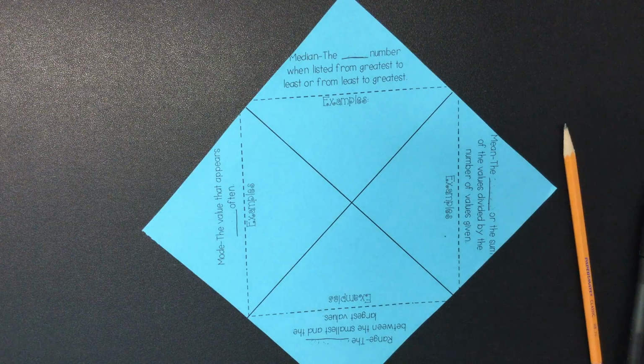All right, so we are going to be talking about measures of central tendency. So this is what the title of your notes is going to be. Again, measures of central tendency.